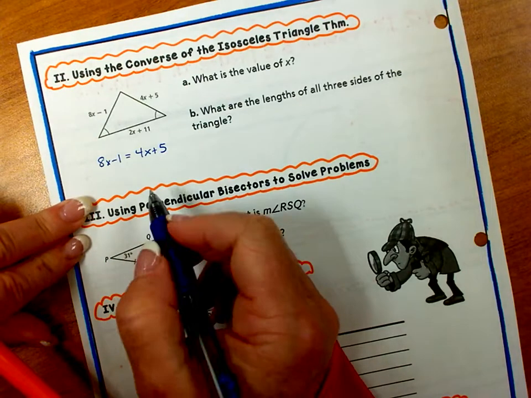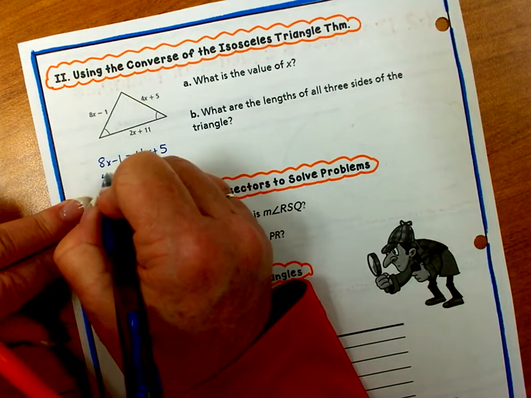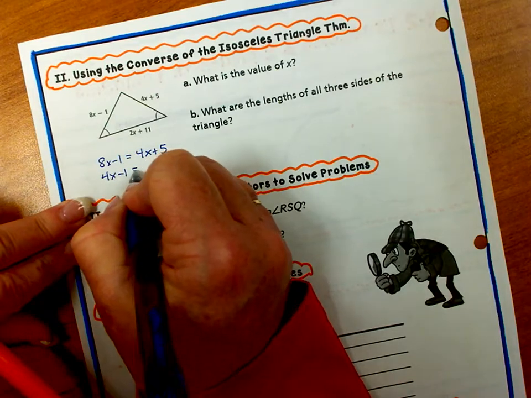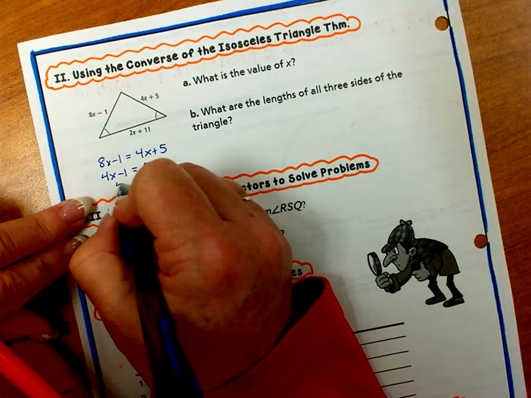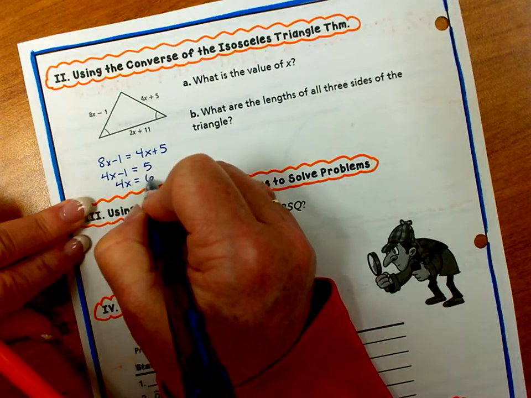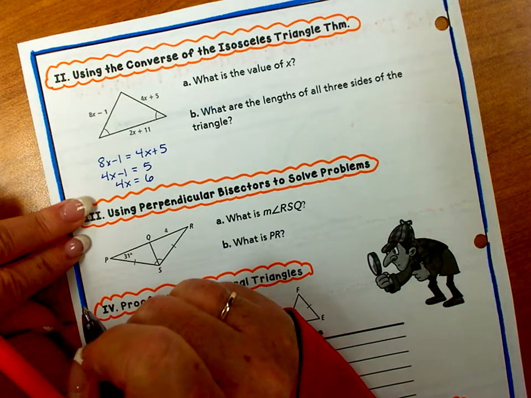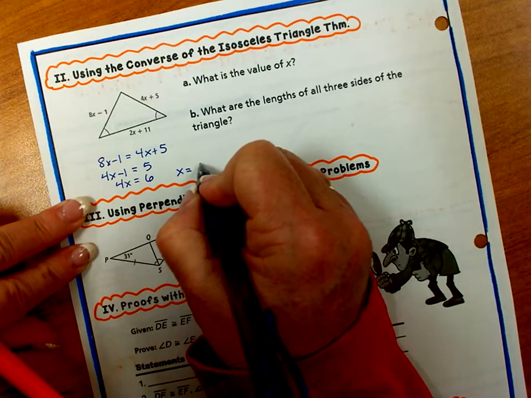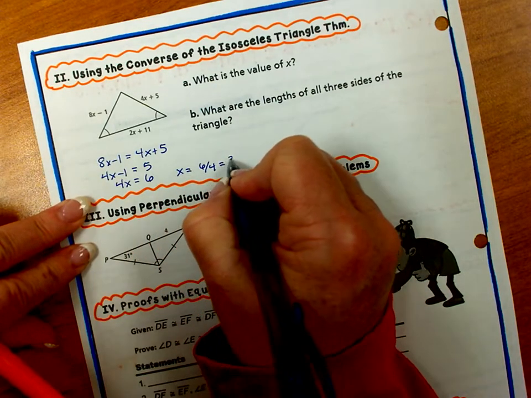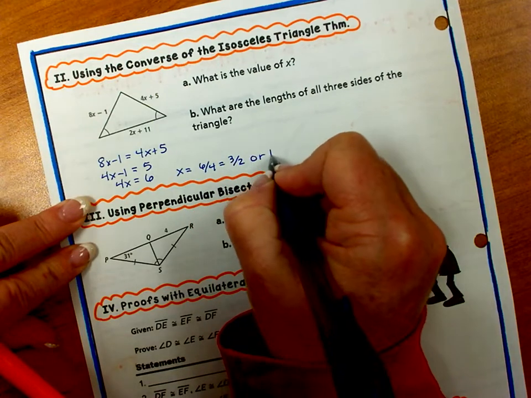We'll subtract 4x from both sides, leaving us with 4x minus 1 on the left and 5 on the right. Then we can add 1 to both sides. 4x equals 6. Divide both sides by 4, and we get x is equal to 6/4, which is 3/2, or 1.5.